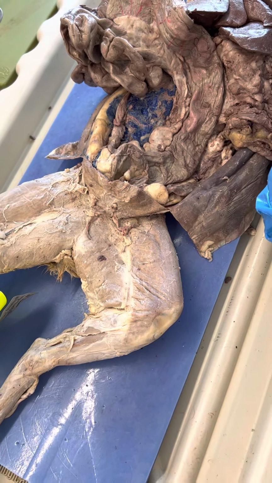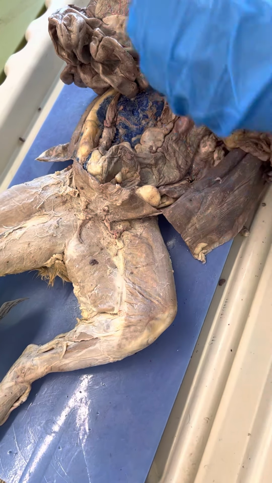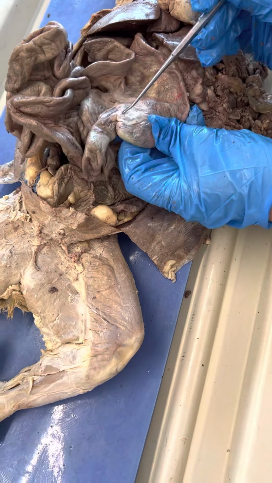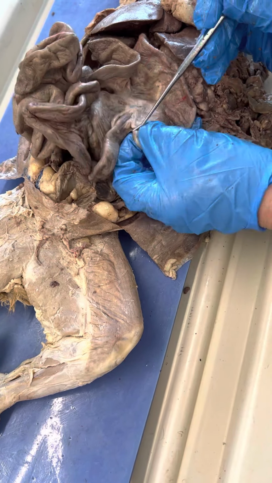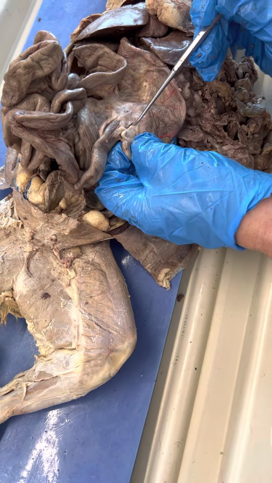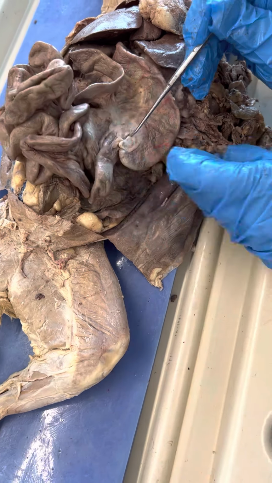The only other two things on here are the cecum and the ileocecal valve. This is the cecum. See where they connect? This is where they connect. It's kind of like right here. And the ileocecal valve would be right in there. I think that's all of it. I think we got it all.